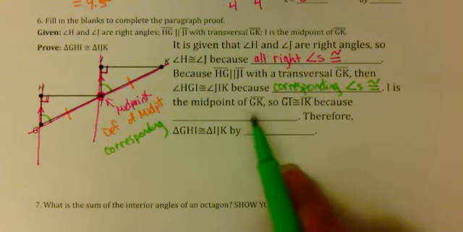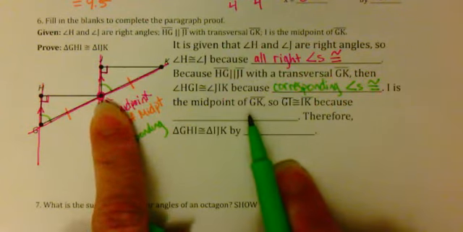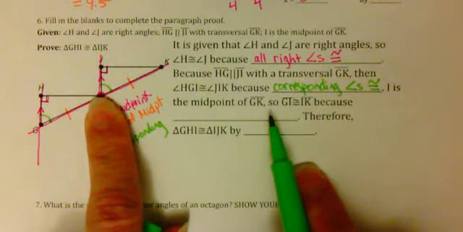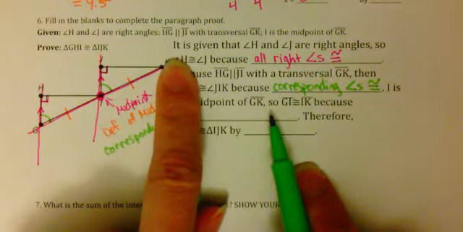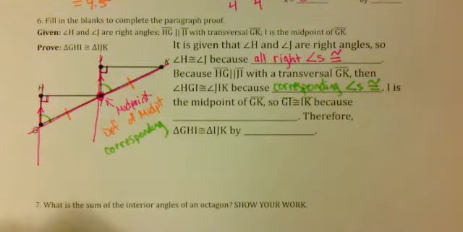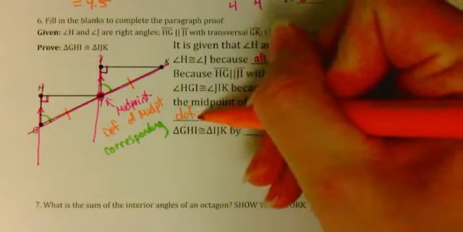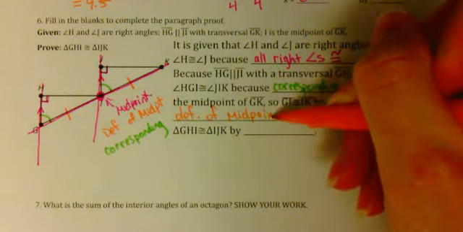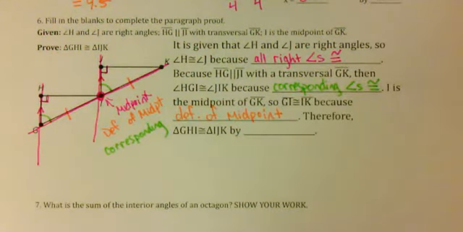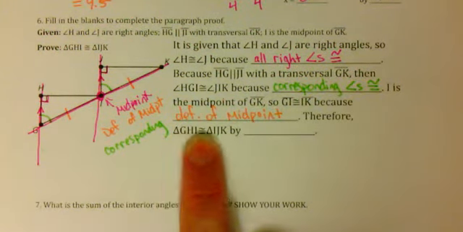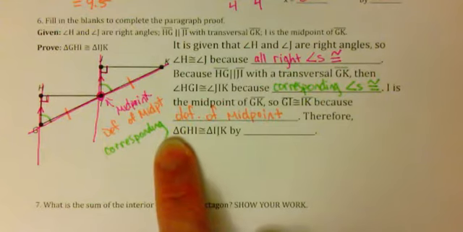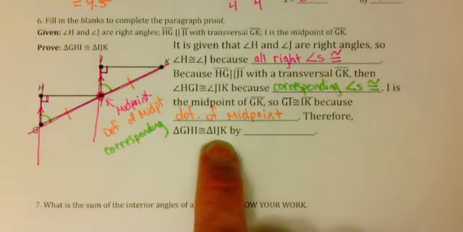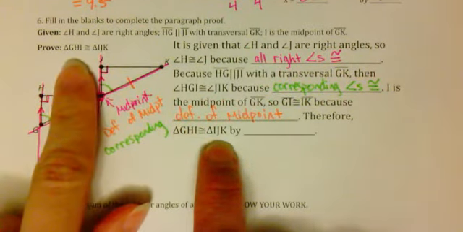I is the midpoint of GK, so that's something else that was given to us. So GI is congruent to IK. Why were we able to mark those right? That was the definition of a midpoint. So now you're talking about a triangle congruent to a triangle. Therefore, triangle GHI is congruent to triangle IJK. That's what we're trying to prove.